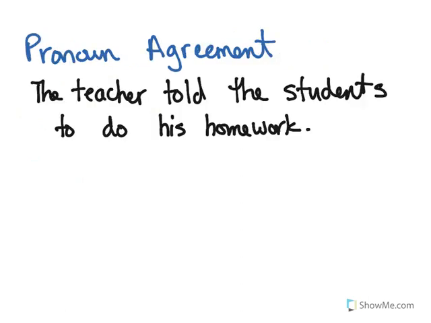Now I want to talk about some mistakes that I see frequently in student writing with pronouns. And the first is pronoun agreement. So let's read the sentence here. The teacher told the students to do his homework. Do you notice a problem with this sentence?